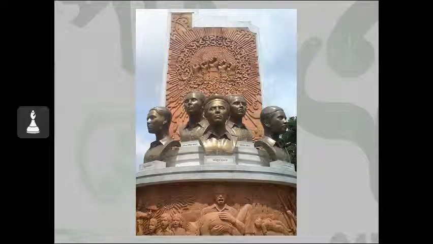This structure that you see is a sculpture of the 5 students who died, and every year they have festivals around the students to remember them for their efforts.